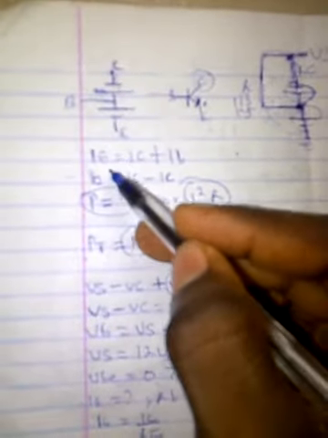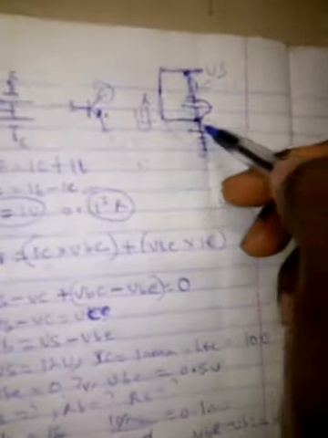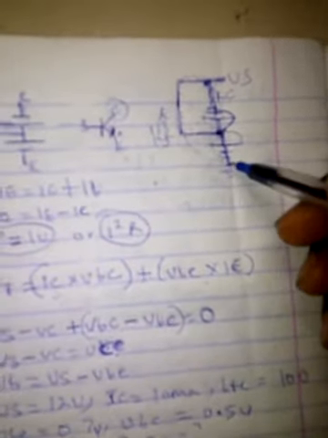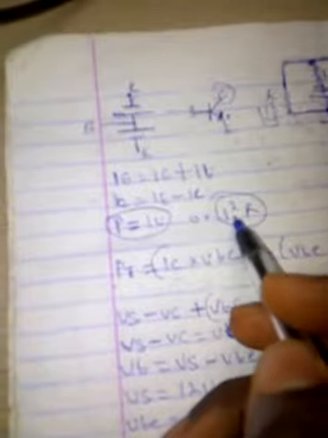Pardon me, I've already calculated it down. So this will sum up to give us IE. Now IB, if we assume we don't know this, I didn't want to derive IB directly, since the two currents sum up to give us IE. IE minus IC will give us IB. IE minus IC is equal to IB. Now from the power formula, P is equal to IV or I squared R.